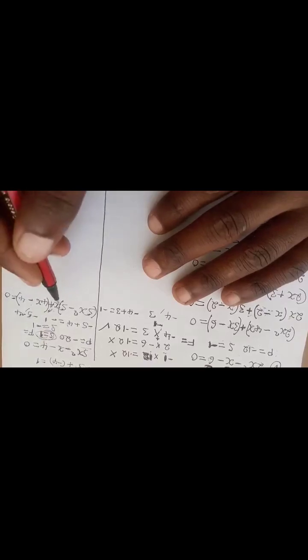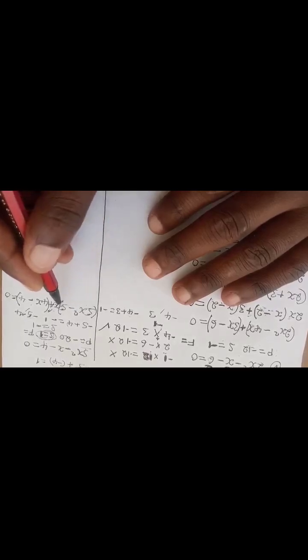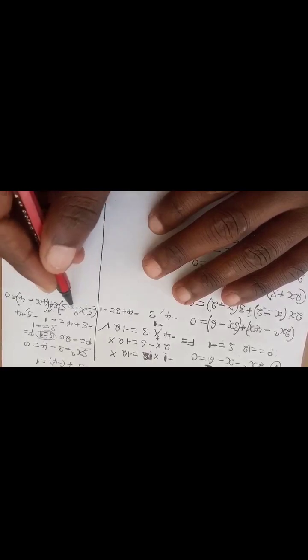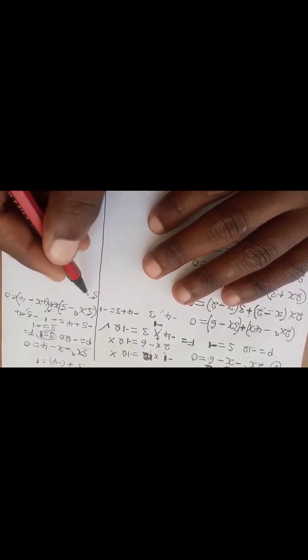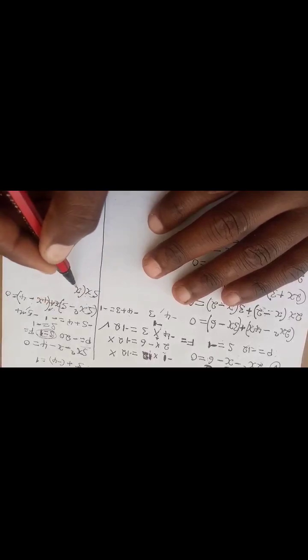Here there's 5x squared and 5x. What is common which can go into both? It will be just 5x. So 5 into 5 is just 1, then this x cancels that x. What we are going to have is x.